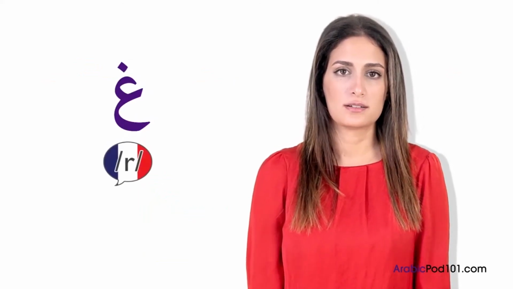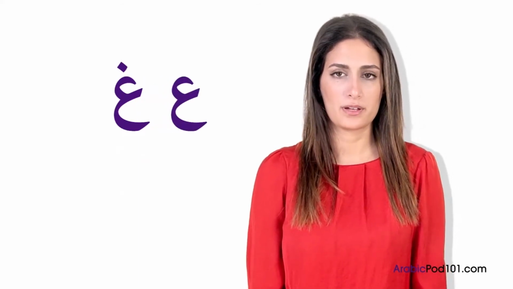The next letter we learn is Ghayn. This one is like the French R. It looks just like the Ein, except that it has a dot on top. Its sound is similar to the sound you make when you gargle, a sound that comes from a point deep in the throat. Listen carefully. Ghayn.